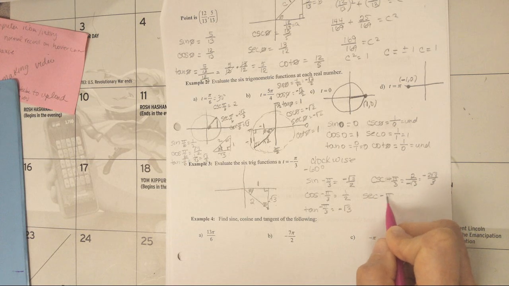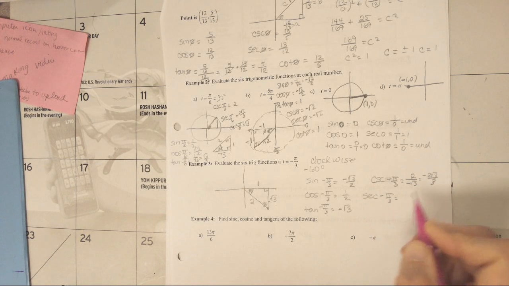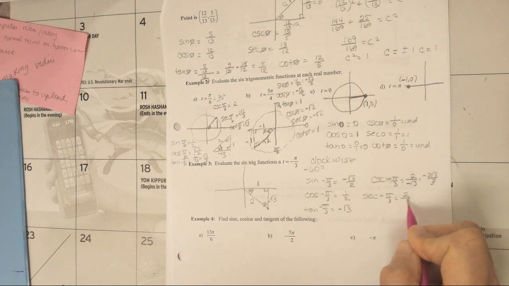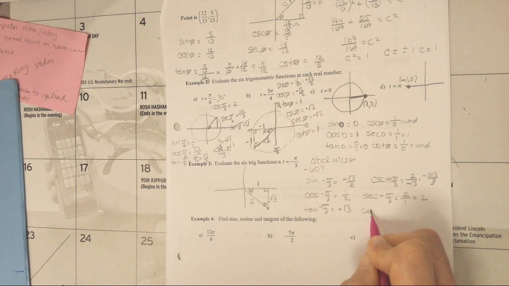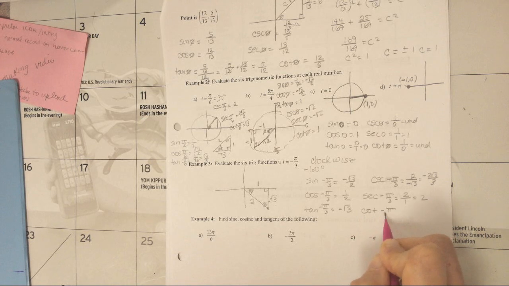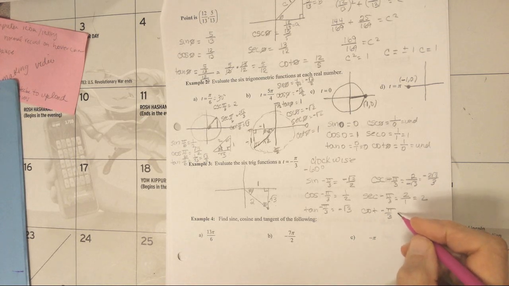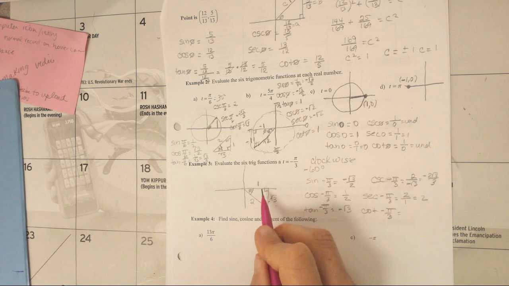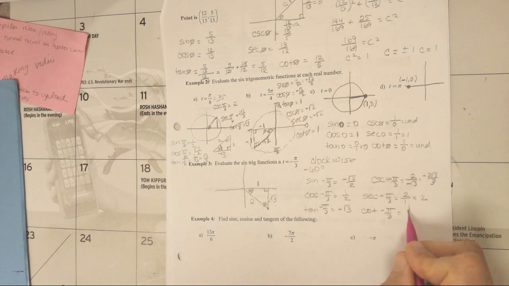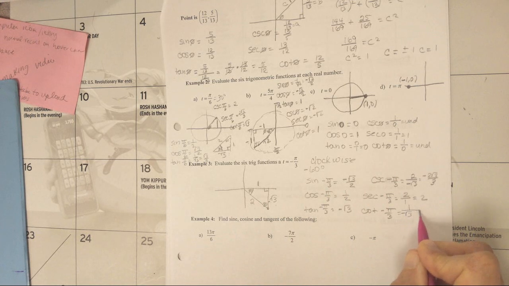Secant of negative pi over 3 will be hypotenuse over adjacent, which would just be 2. And then cotangent of negative pi over 3. So the reciprocal of that would be your 1, your adjacent, over your opposite, and then when you rationalize, you get negative radical 3 over 3.